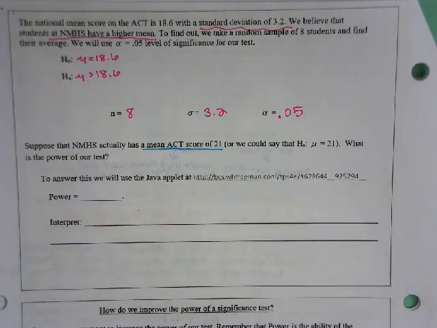So here's my little applet. Our null hypothesis is that the mean is 18.6. Our alternative is that the mean is greater than that. It'll update in a minute. Standard deviation was 3.2. Our sample size was 8. And then our alternative was that mu equals 21.